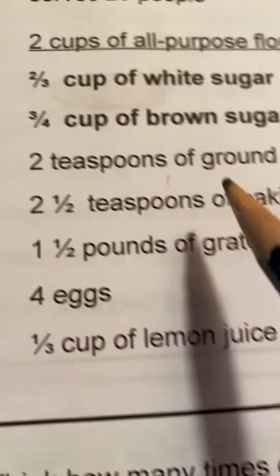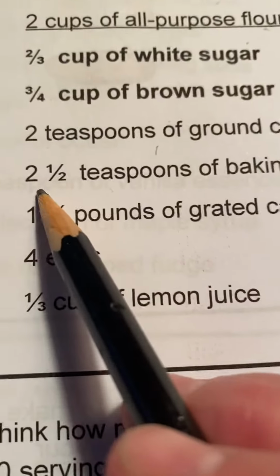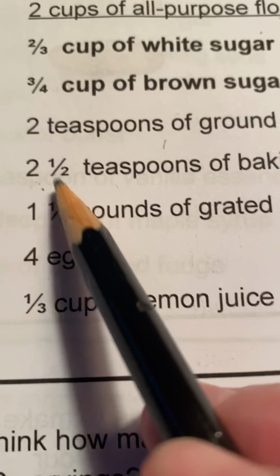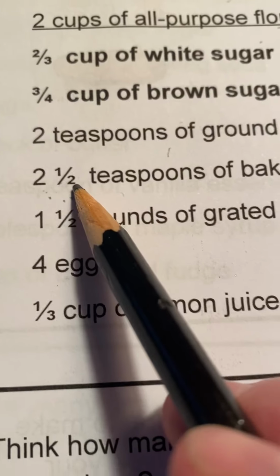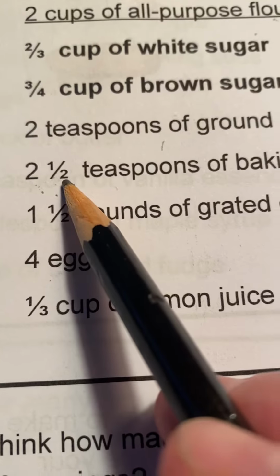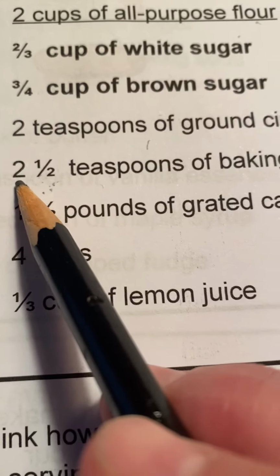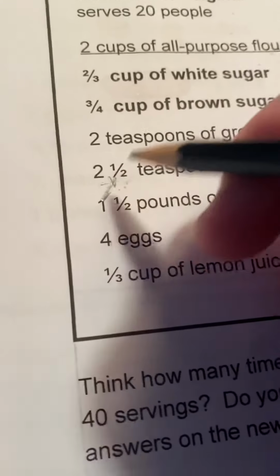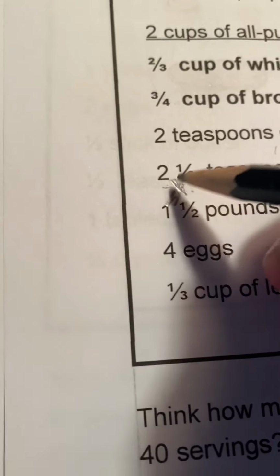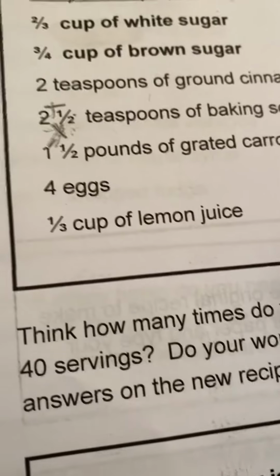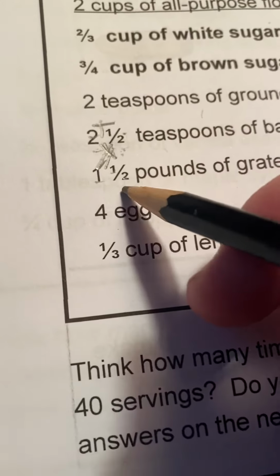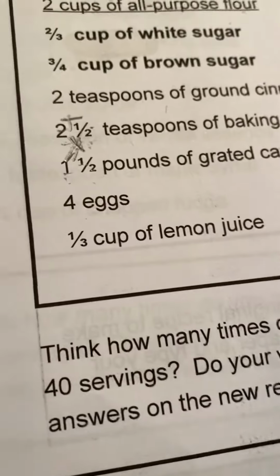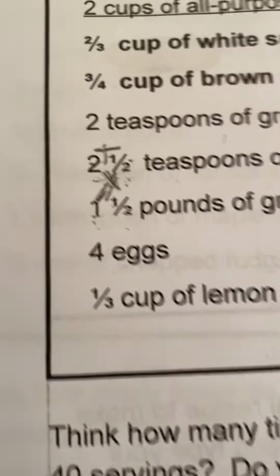Now, just a real quick reminder, like if I'm looking up here at baking soda, 2 1/2 is a mixed number. I need to change that to an improper fraction. So 2 1/2, I take my denominator times my numerator. So 2 times 2, which is 4. Add your numerator plus 1. So 2 1/2 becomes 5 halves. 1 1/2, 2 times 1 is 2, plus 1 is 3. 3 halves becomes my improper fraction for 1 1/2, okay? So just a quick reminder on that one, all right?